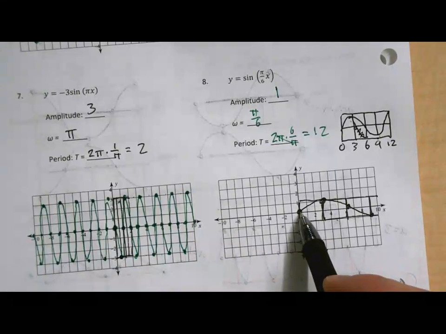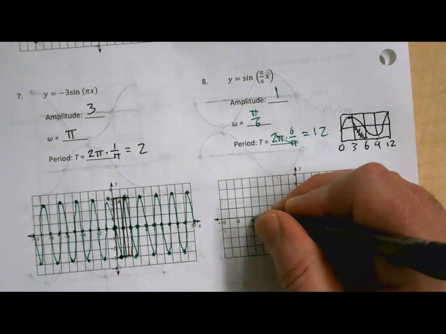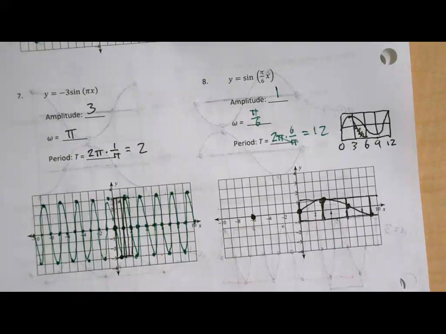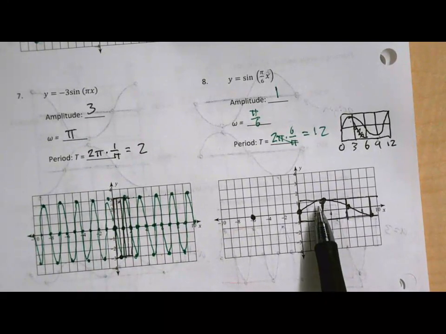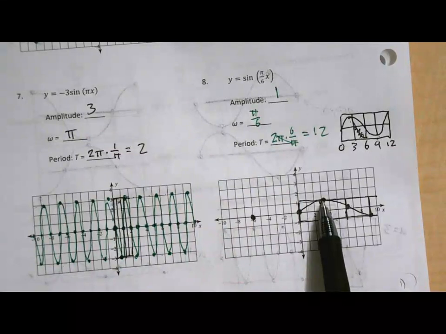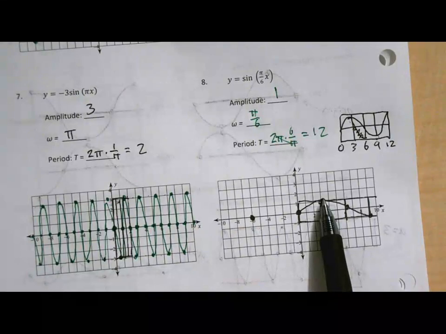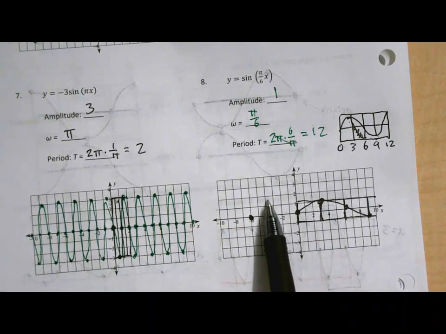X-intercepts happen every half period, so every 6 is going to be an x-intercept. Maxes are going to happen every full period, so every 12. This one's at 3, and 3 minus 12 is negative 9.